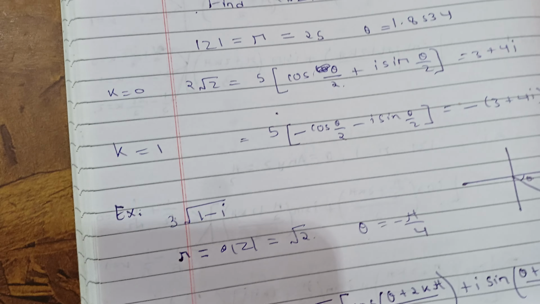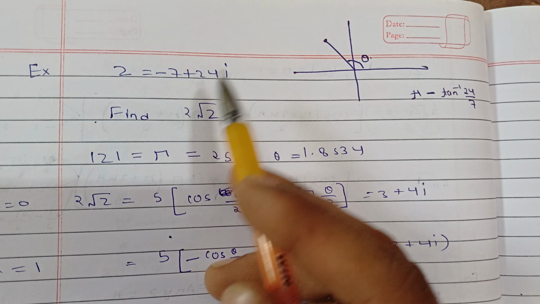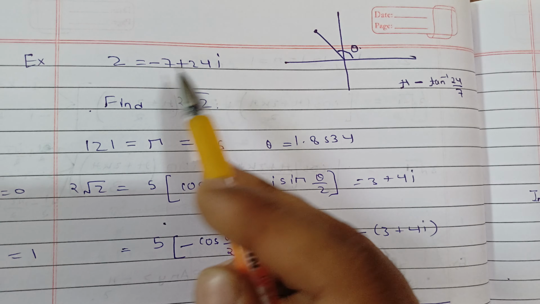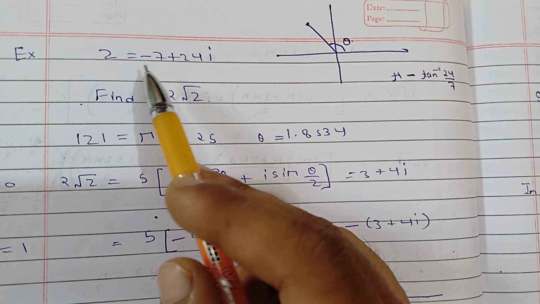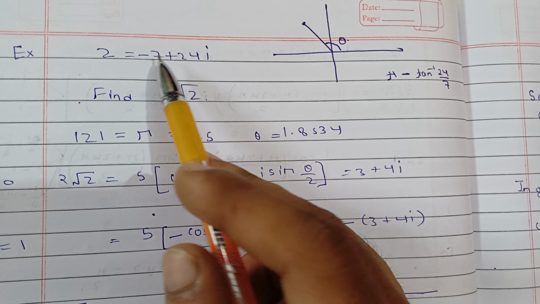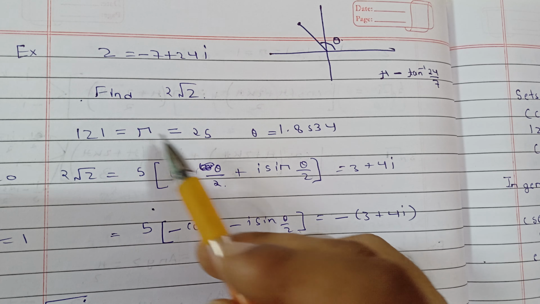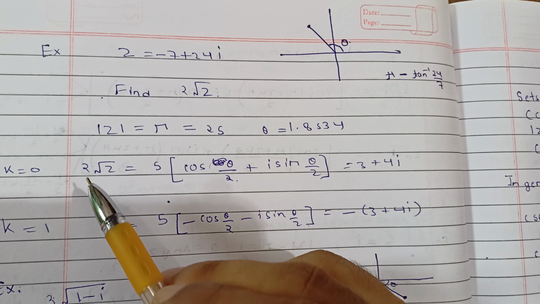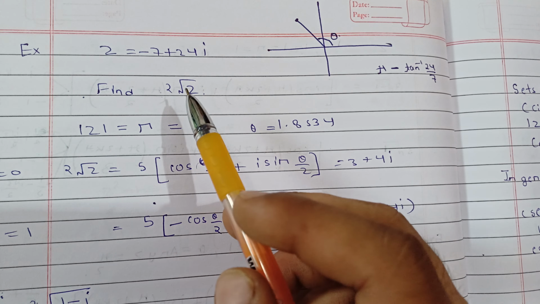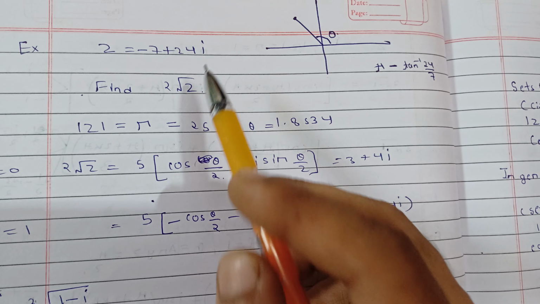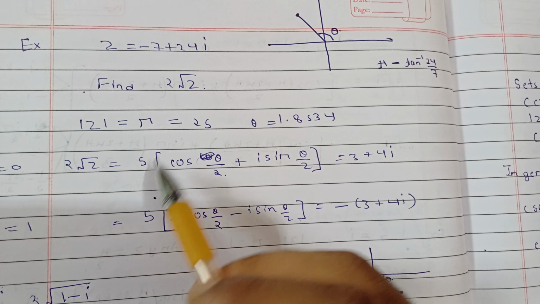Now let's see one example which is different from these, meaning a general complex number. So we need to find the square root of this. First we need to find mod z, that will be under root of 49 squared plus this square, and that will give you 25. Now for the square root of this number, it will be under root r. So under root r will give you 5.